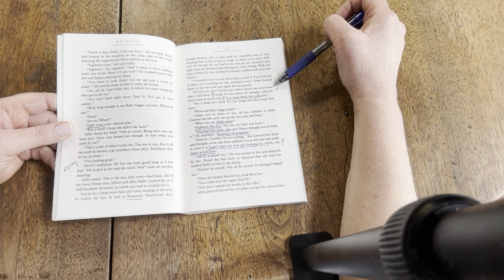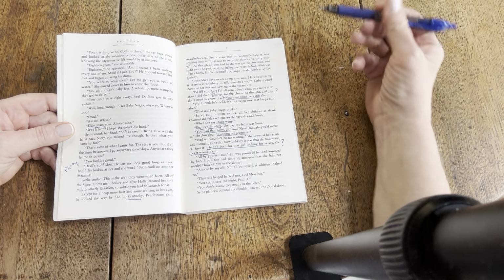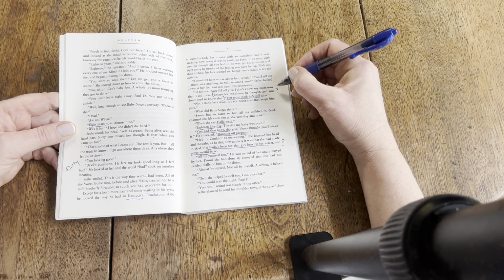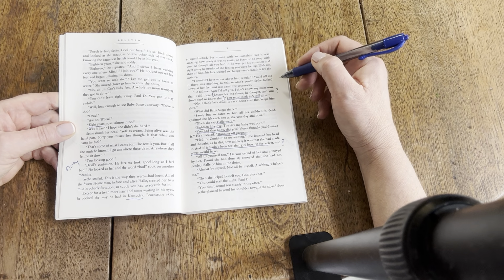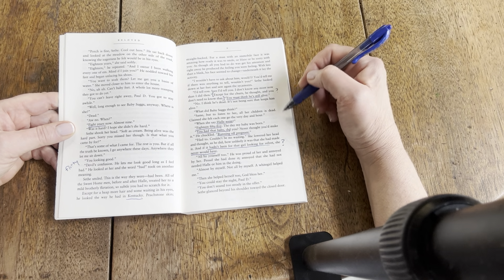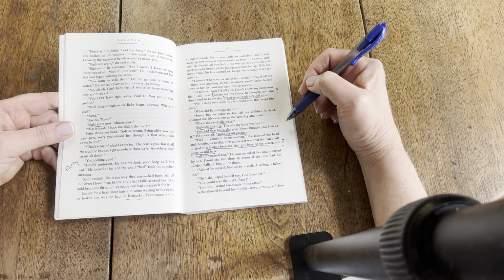I don't know any more now than I did then, except for the churn, he thought, and you don't need to know about that. You must think he's still alive. So here's another, what is the churn? So Paul D, we can infer, is talking about Sethe's husband. And that will be made clear as we continue to read.